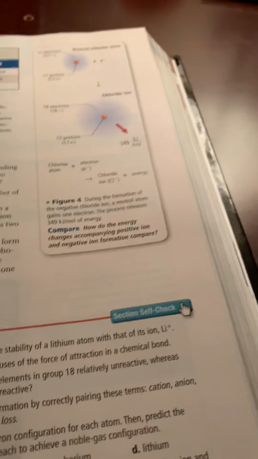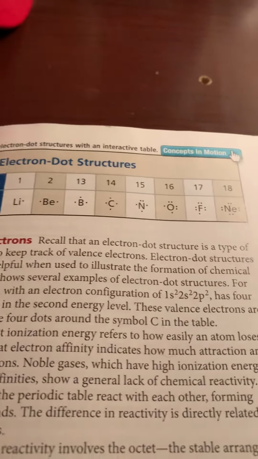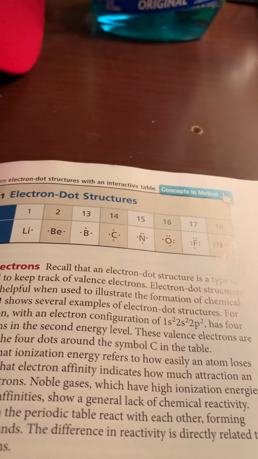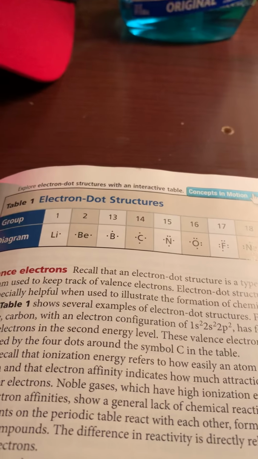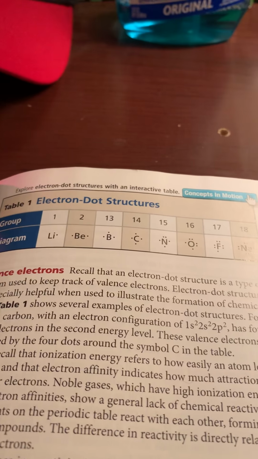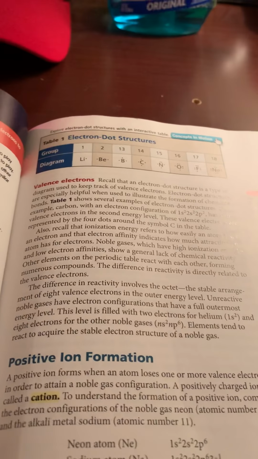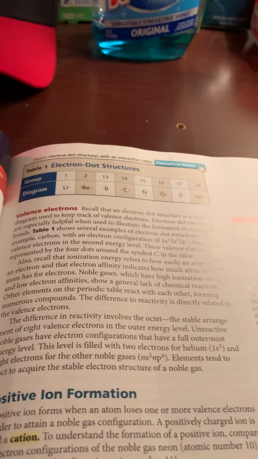We'll also talk about being able to do electron dot structures. So electron dot structures really simplify the electron configurations that we've been doing in their outer shells. But to show you a little bit more on that, let's start with the octet rule.